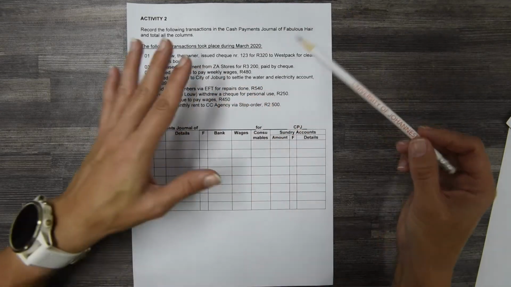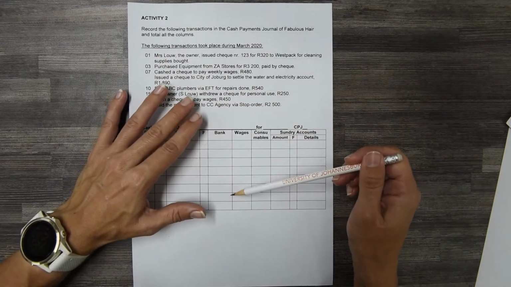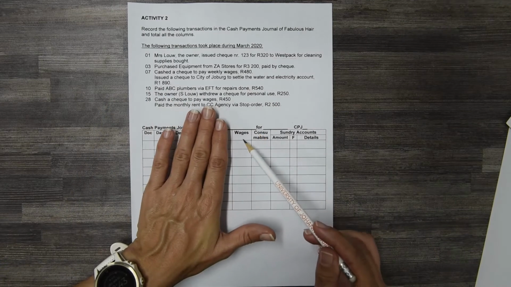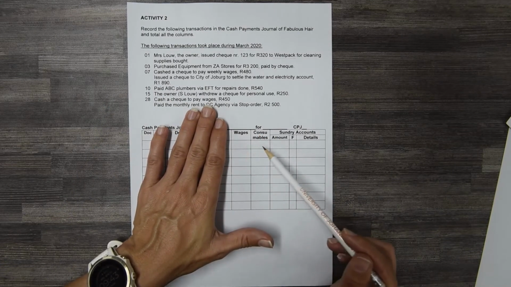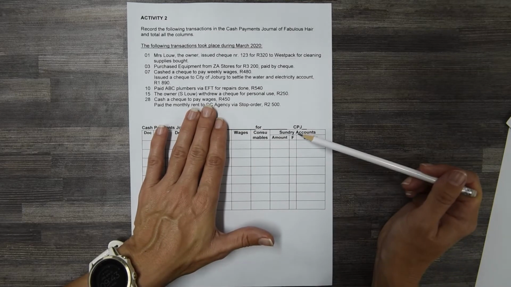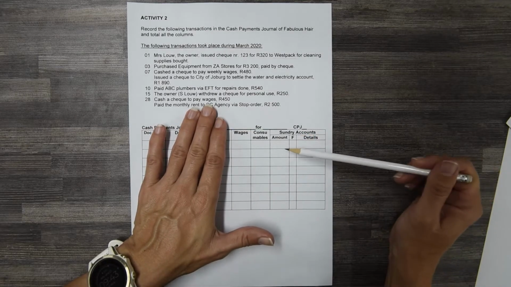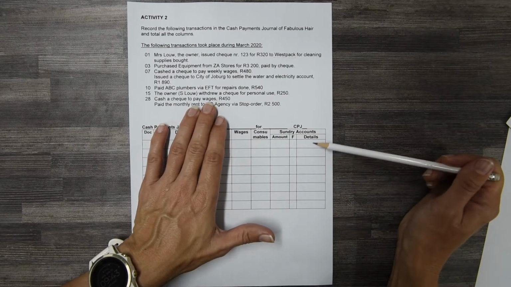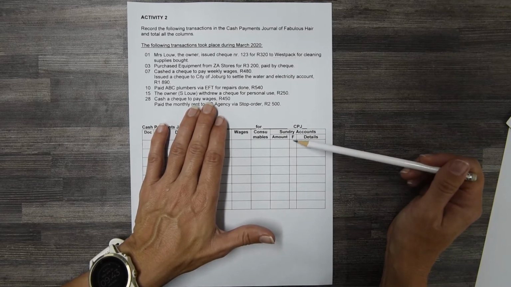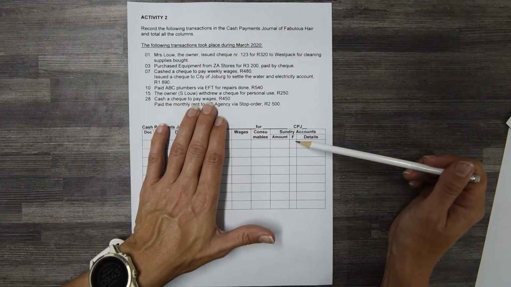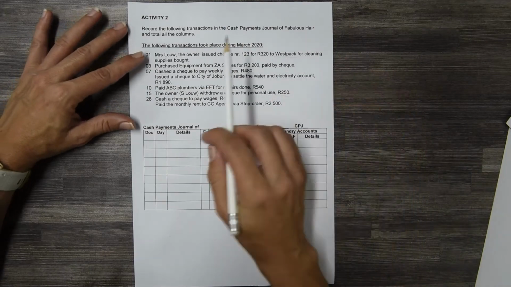So just to recap, you'll fill all the amounts in bank and then you choose. It will either go into one of these columns, and if it's not for one of these columns, it would go into sundry account, and then you will record the name of the account in the details at the side. This folio column will be used once we start posting to the general ledger. Right, so let's jump into this activity.